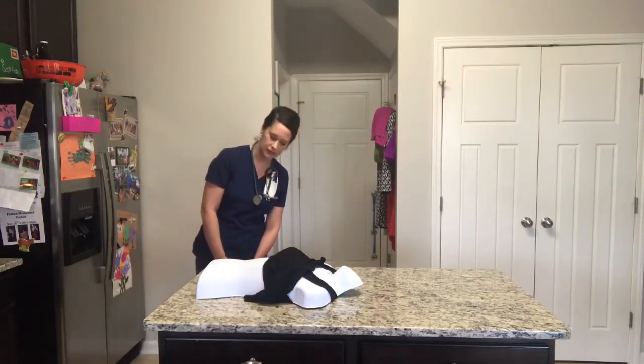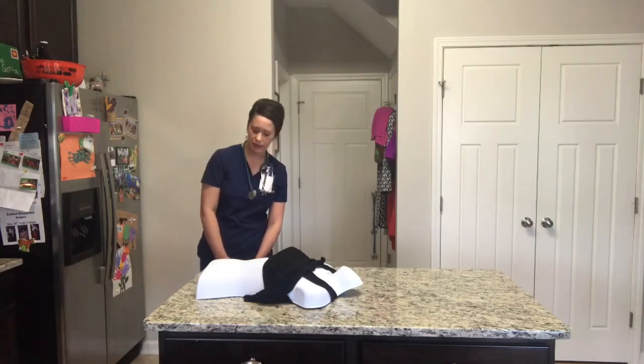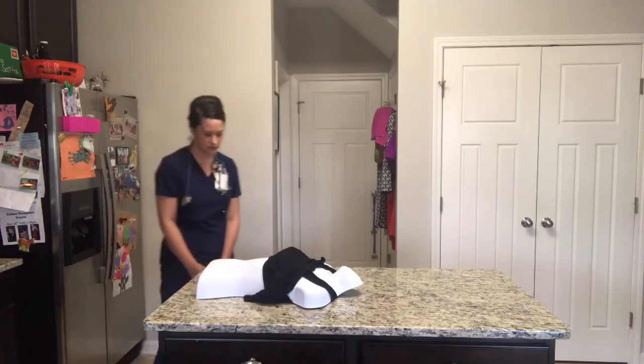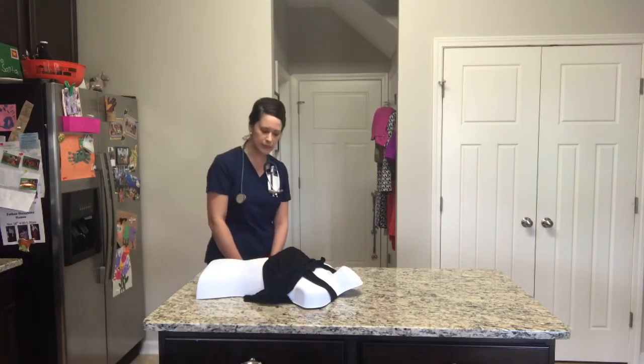I'm noting that there are no unusual venous patterns or dilated vessels, and I'm noting that there are no unusual pulsations across the abdomen. Now I'd like to assess for a hernia.